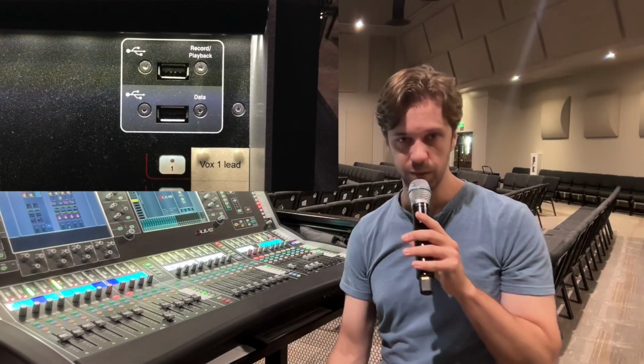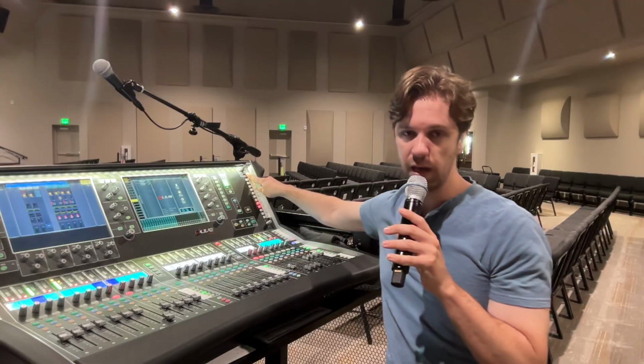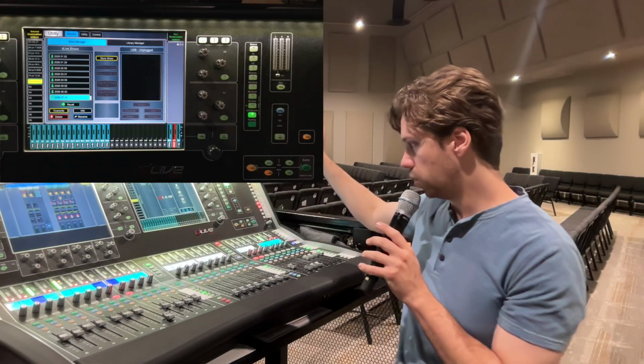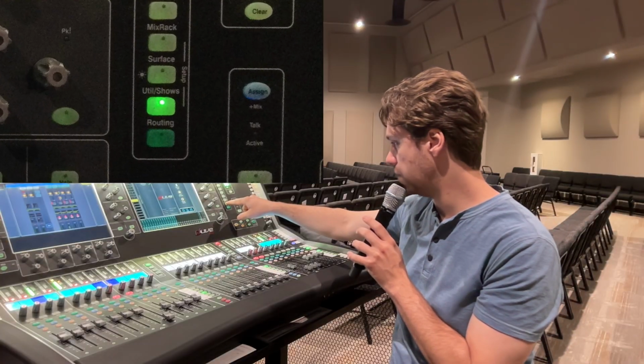Below the audio USB slot is a data USB slot. This is where we can plug in a USB drive and store backups of our show files. In order to access this, we go to our utility and shows soft key right here. That brings up our show manager. This is where we store our show file.